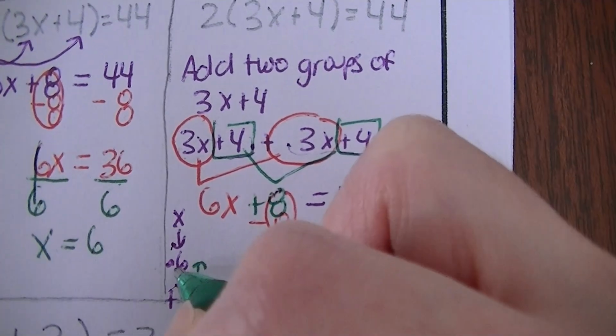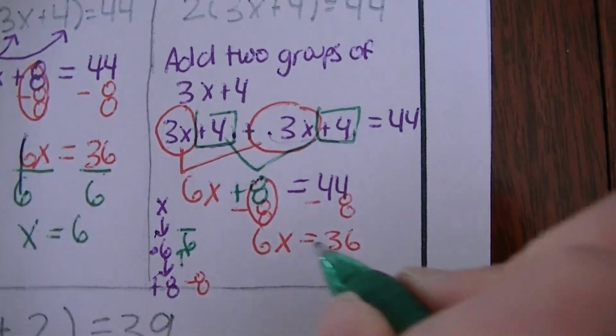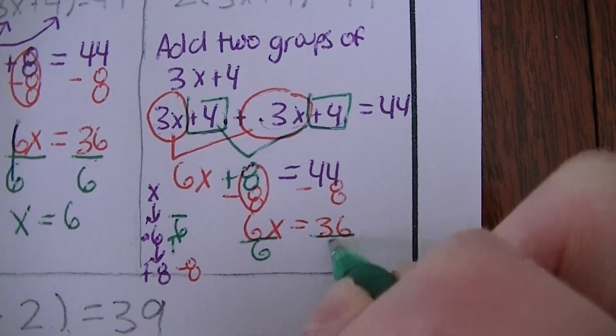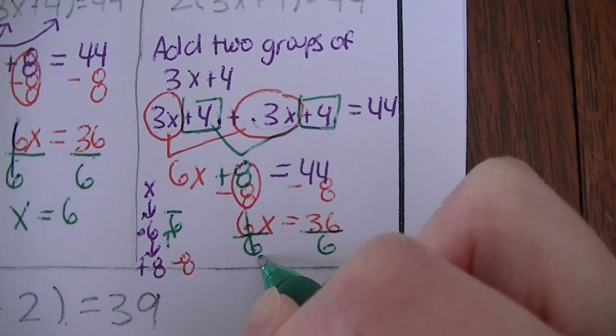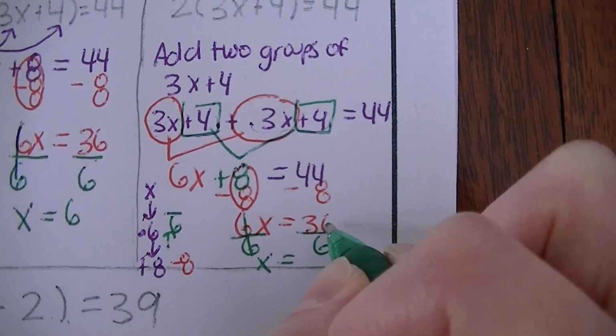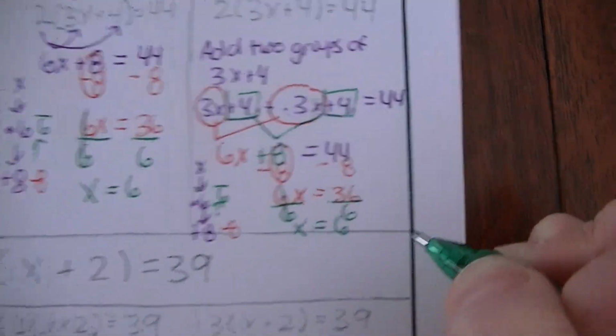Bring down your equal sign and your 6x and go back up. The inverse operation of times 6 is to divide by 6. So you're going to divide this side by 6 and this side by 6. 6 divided by 6 is 1. 1 times x is 1x or x. And that's going to equal 36 divided by 6, which is 6.